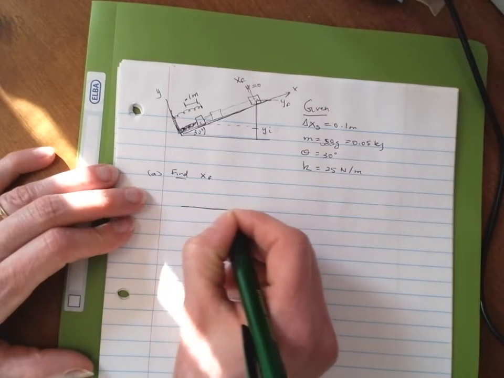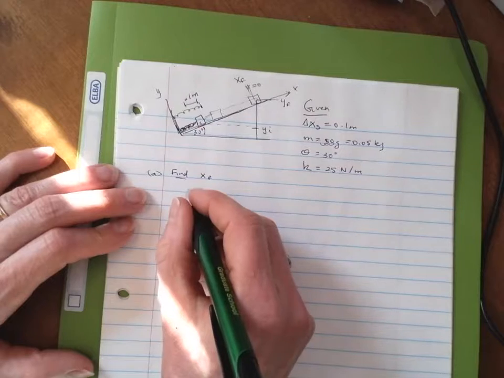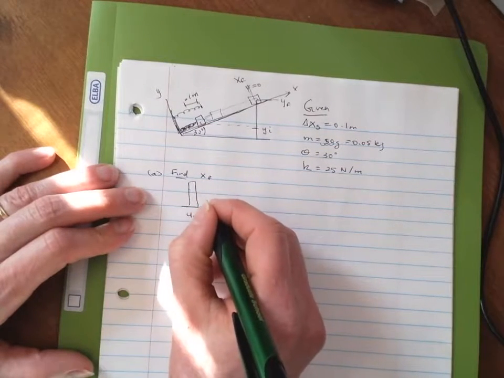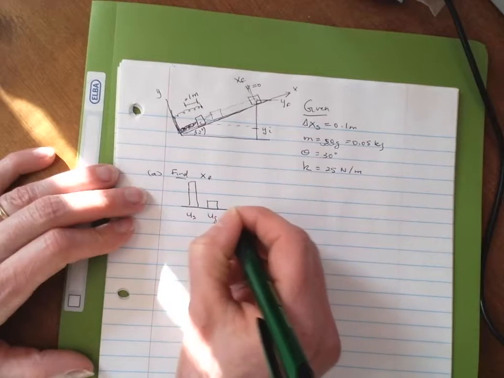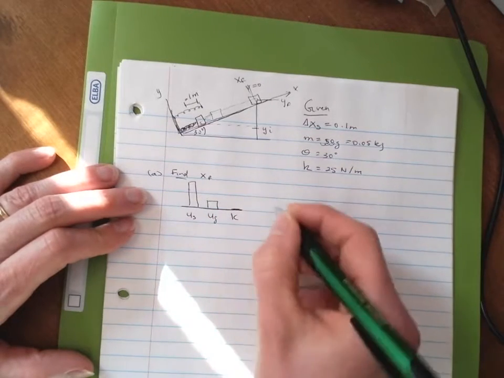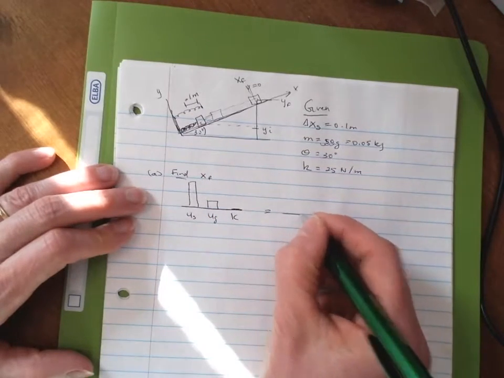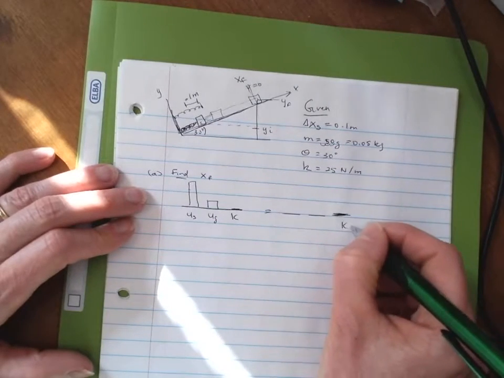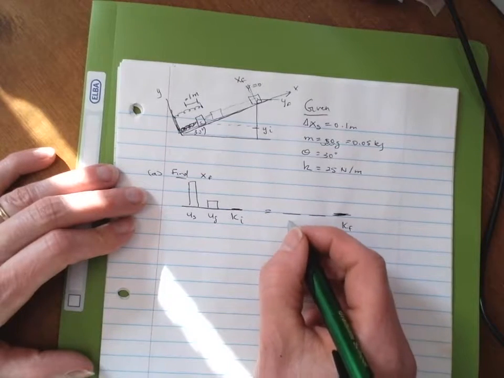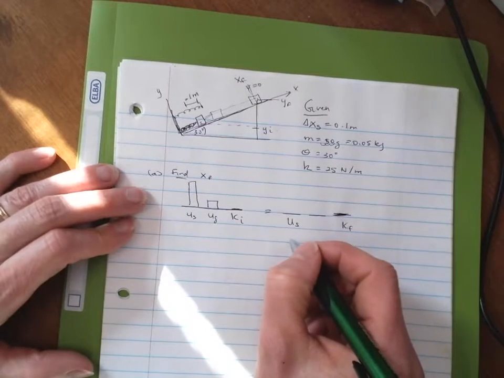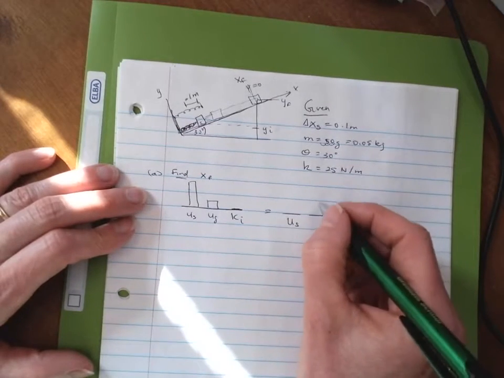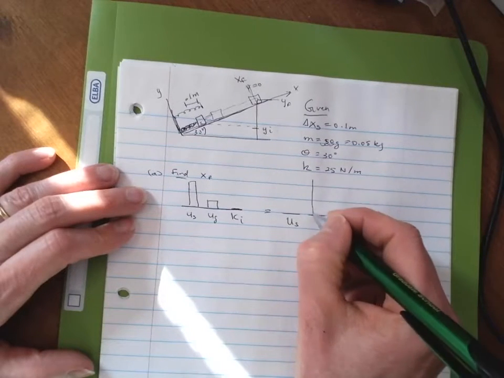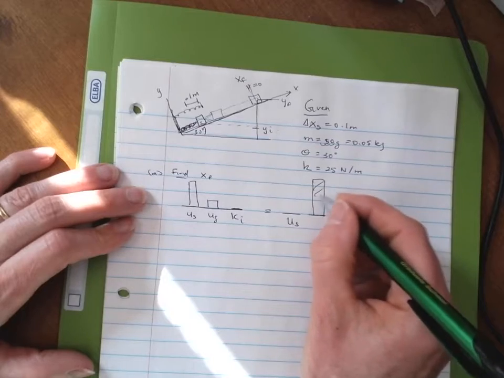If I do a quick bar chart, I have some spring potential energy initially, and some gravitational potential energy, but no kinetic energy. Then at the end, I'm going to have no kinetic energy as well because we're stopping it at rest. We have no spring potential energy, that's all used up, and we're going to have more gravitational potential.